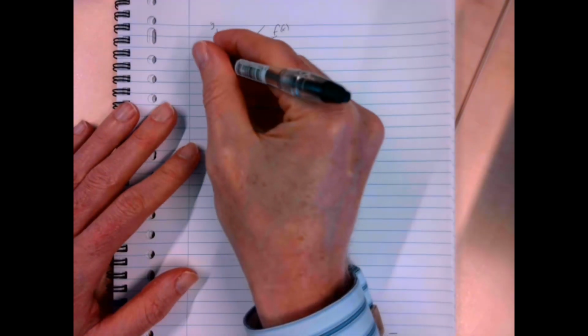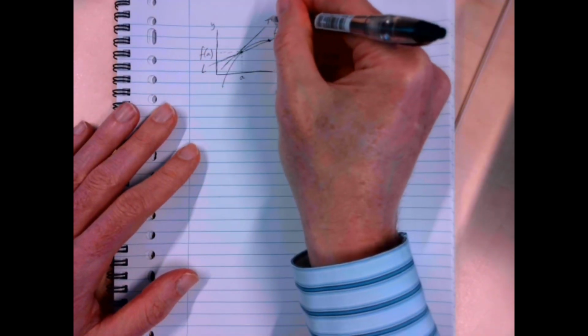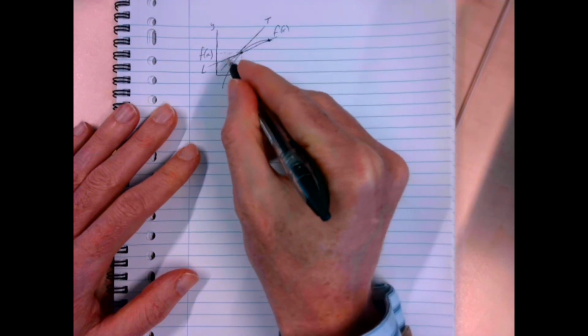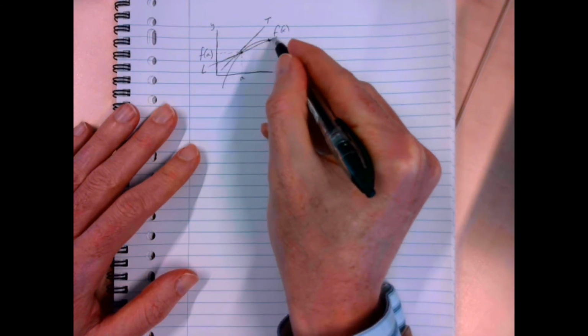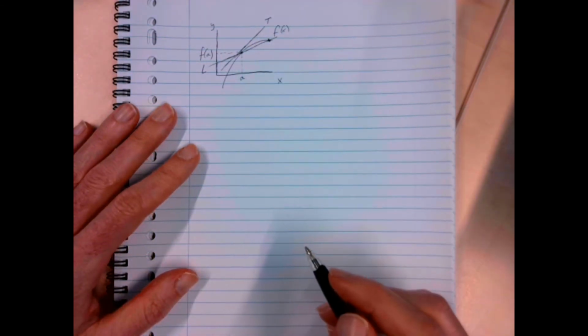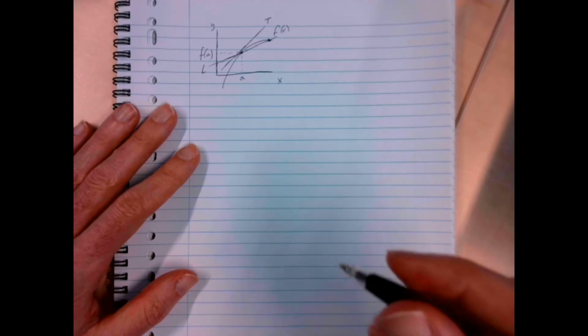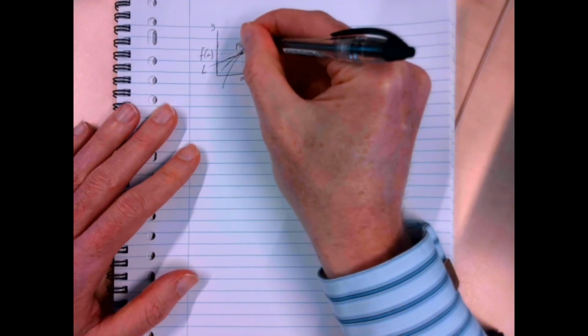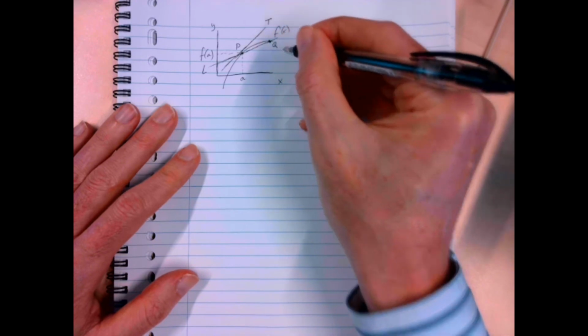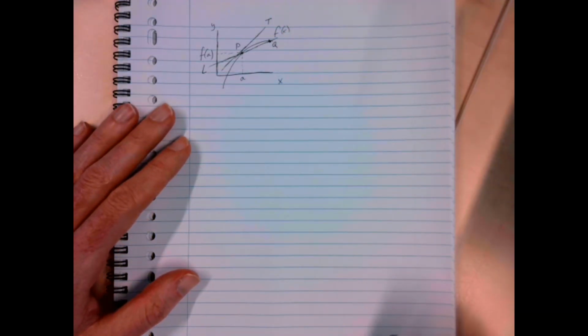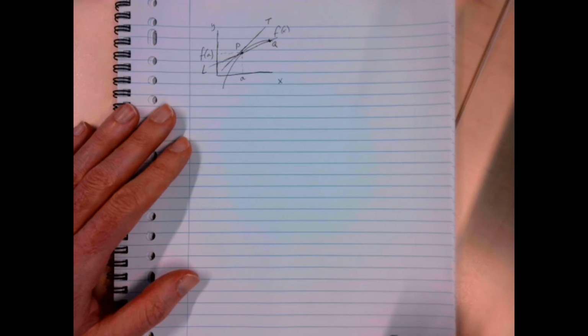So this line, let me call it L, so the tangent line will be this one. The line L, which you also have on your slide. On the slide, this point is called P, this point is called Q, so you can look that up later. We can actually compute the slope of that line.